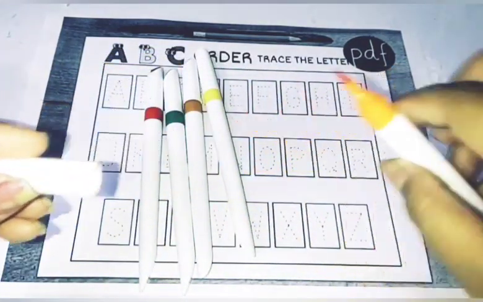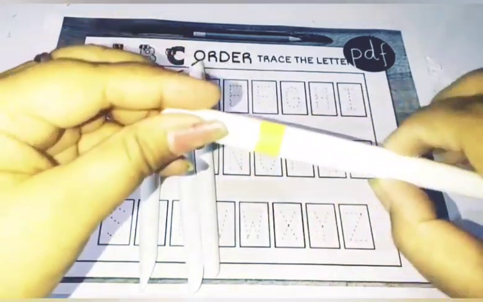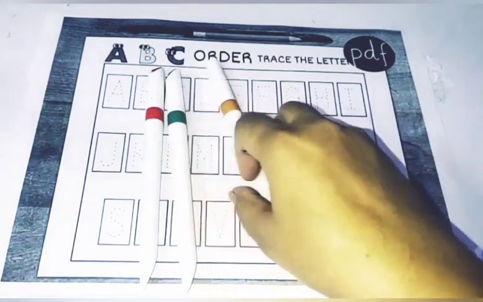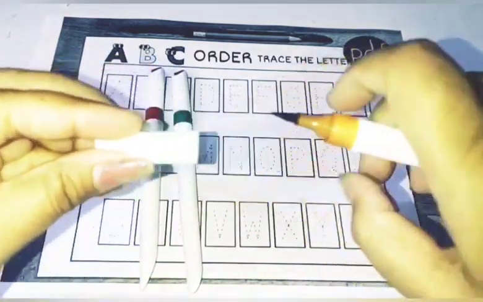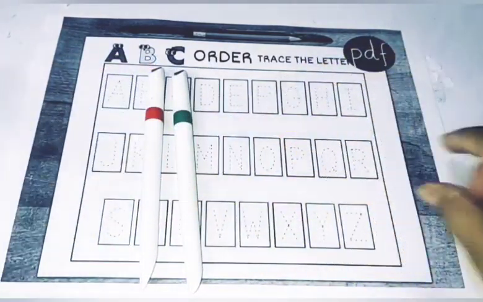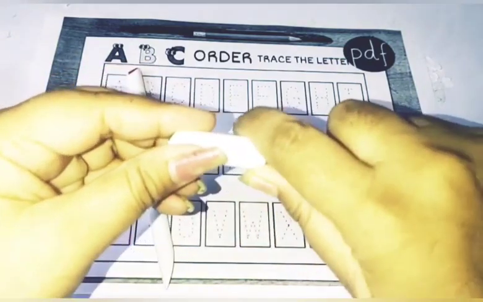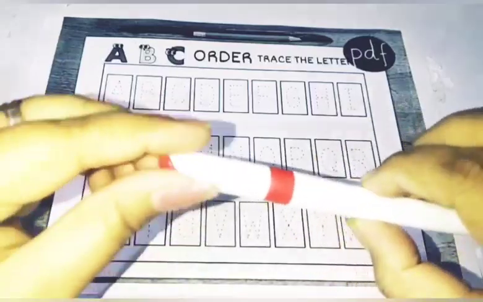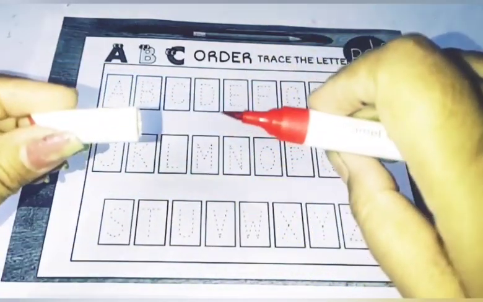Orange color. Yellow color. Brown color. Green color. And this one is red color.